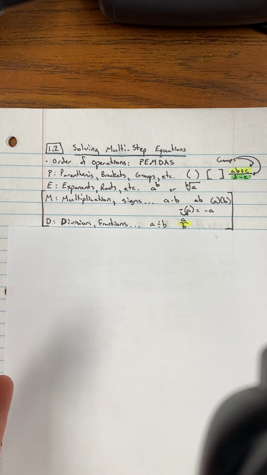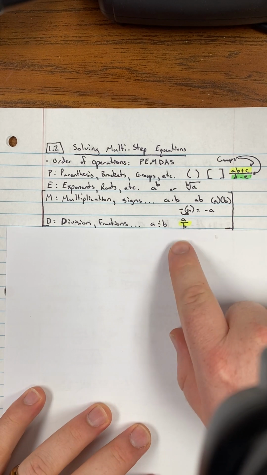But it actually doesn't really matter. You can do either step in either order. They belong to the same family because they're inverse of each other, right? The opposite of multiplication is division. And so here are some examples.